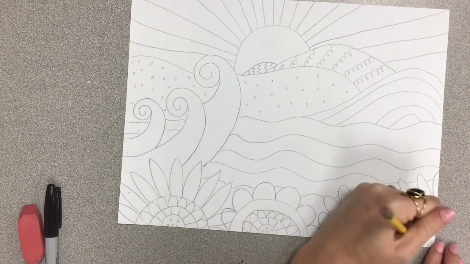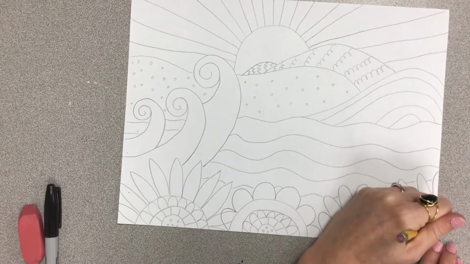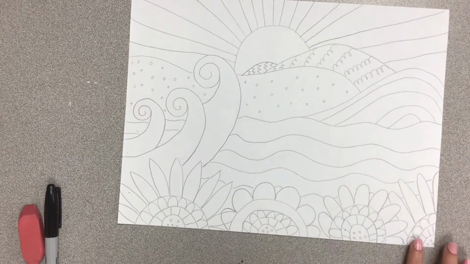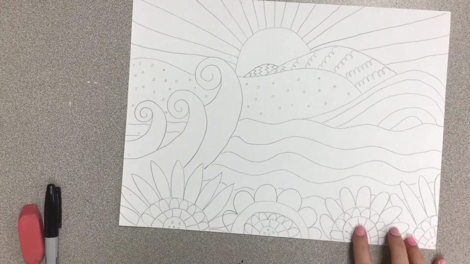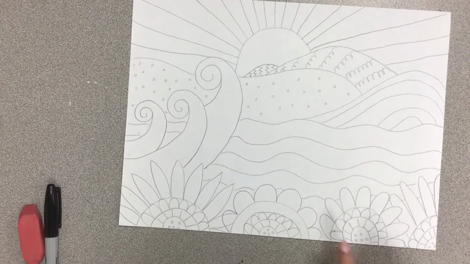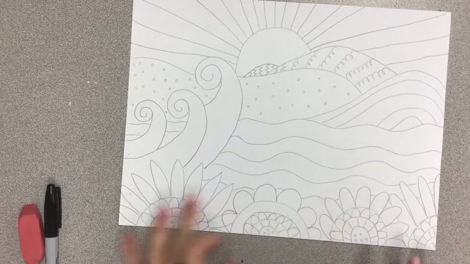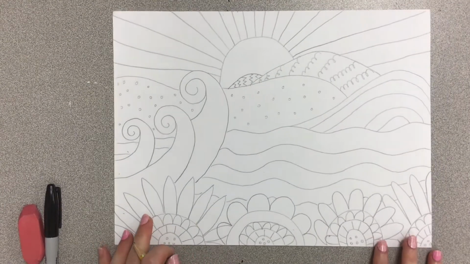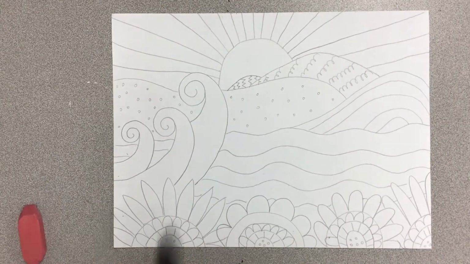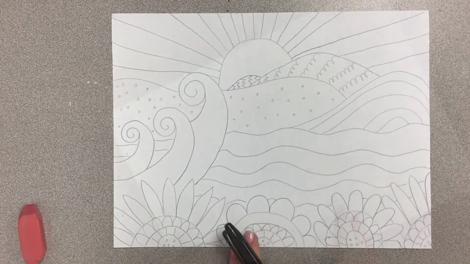We're thinking about patterns, repetition, and foreground, midground, and background. So things in the front are really close up. Things in the back are really far away. All right? So now that we have our design drawn out, we are going to use our Sharpie and trace over all of our pencil lines nice and neatly and taking our time.